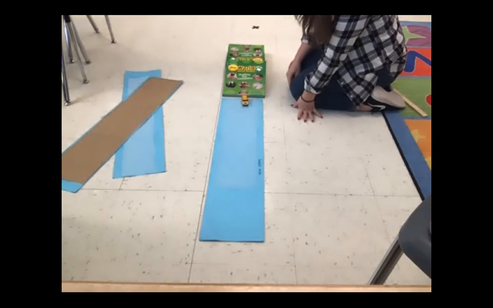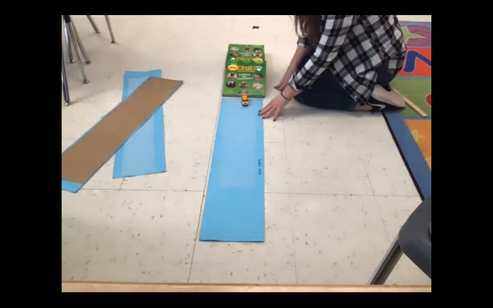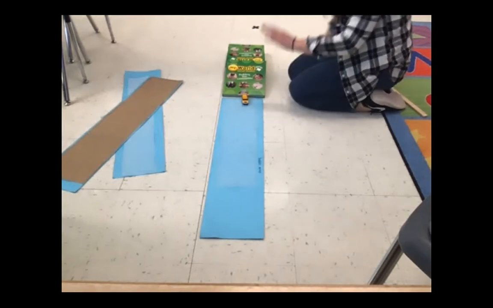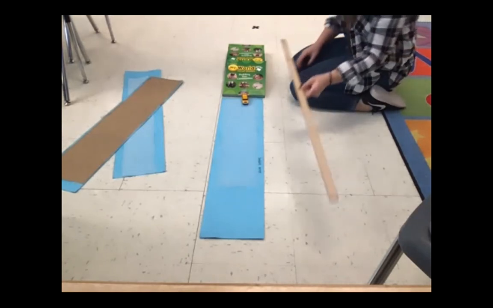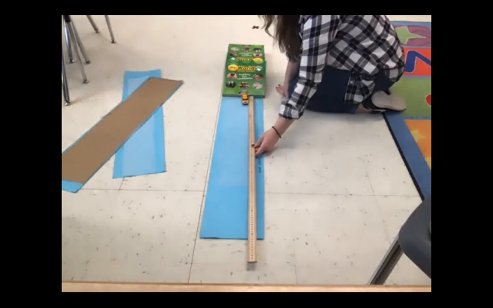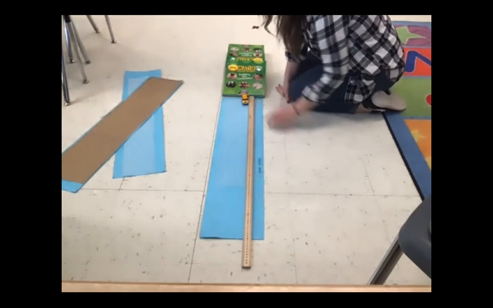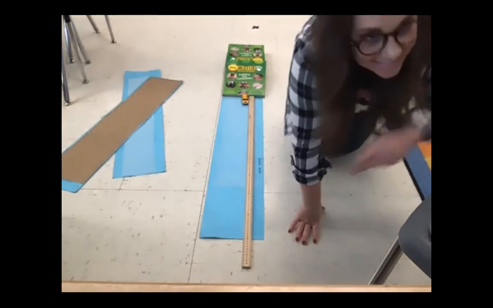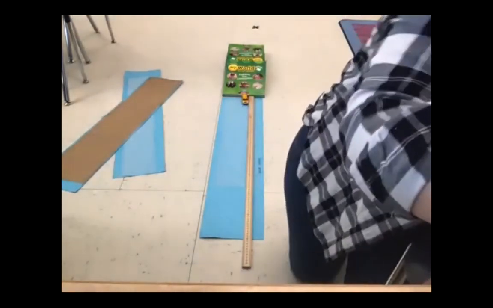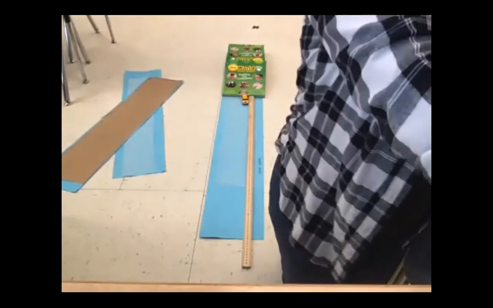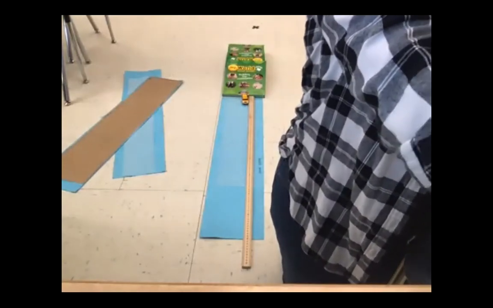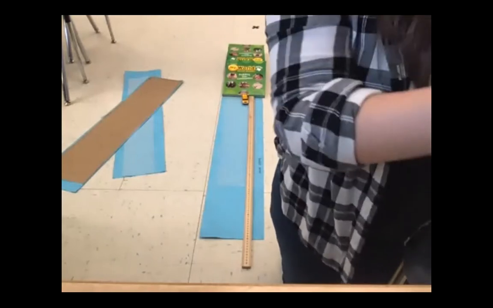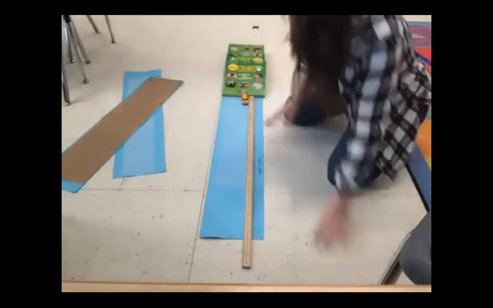Whoa. It even pushed so hard that it moved my piece of paper. All right, so I'm starting up against the book. To the front of the car is only 8 centimeters. Oh my goodness. So bubble wrap, trial 1, 8 centimeters. Yikes. All right, let's go to trial 2.